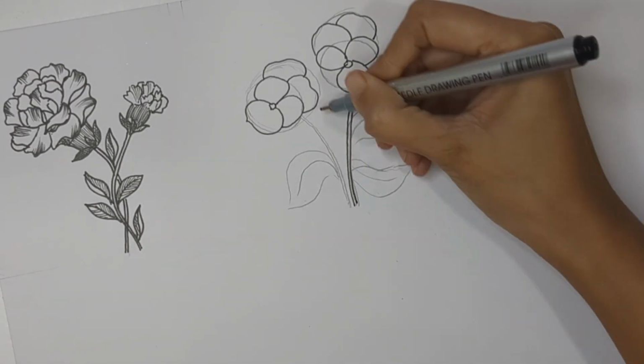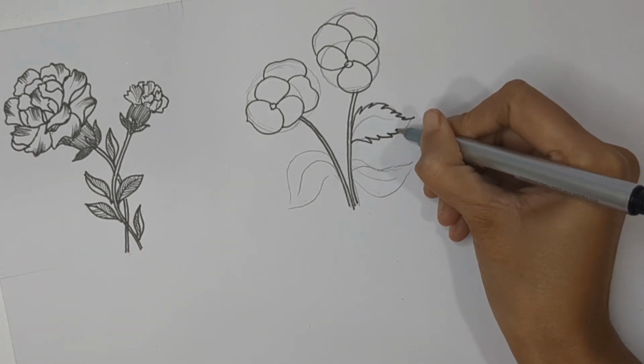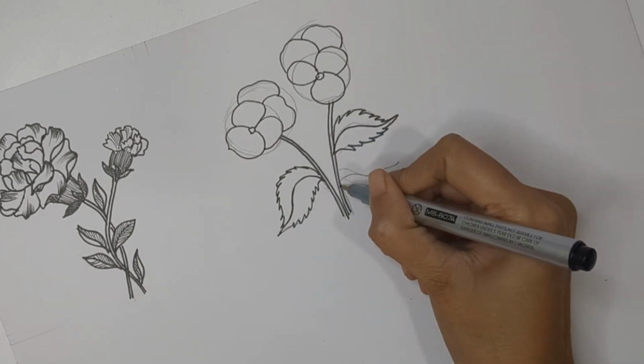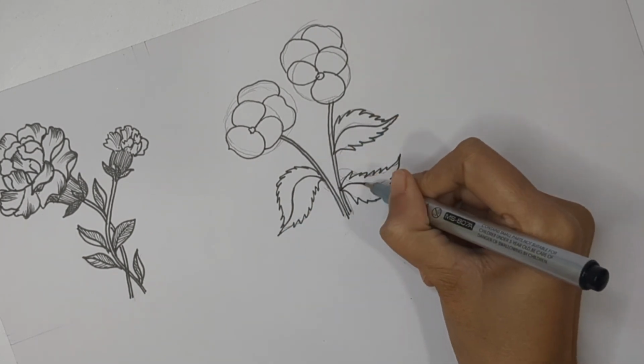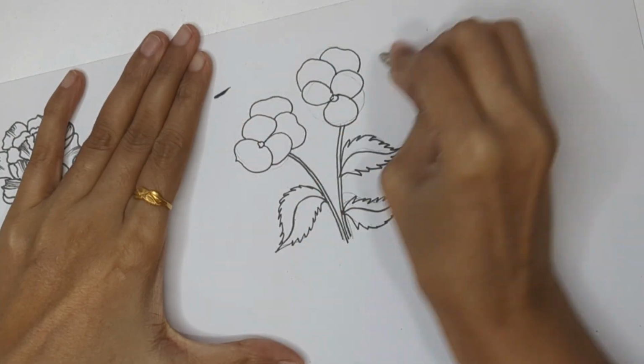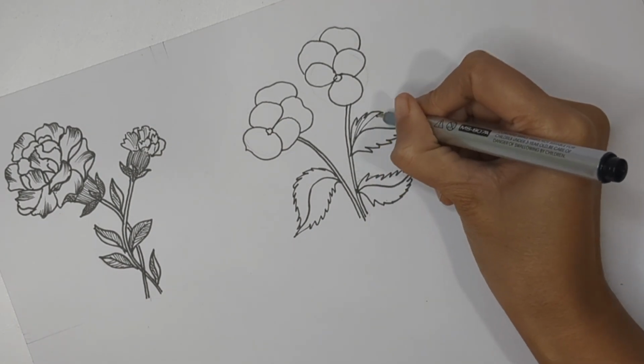Now you can trace stems and leaves. While tracing leaf, I am adding little serration into the leaves, and these leaves are little broader in structure. Now this is the basic shape of the flower and leaves. Now you can do some extra detailing into the leaves and flower as well.